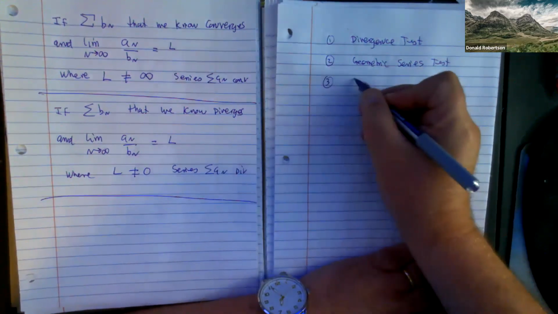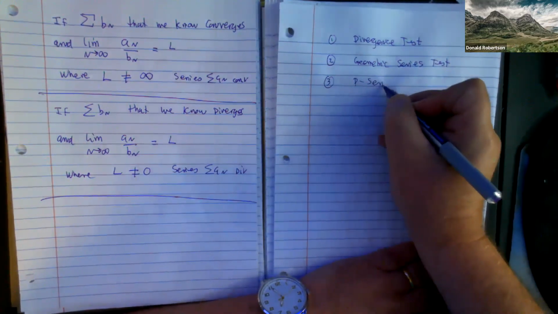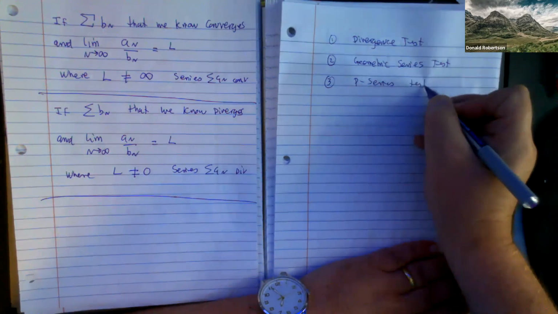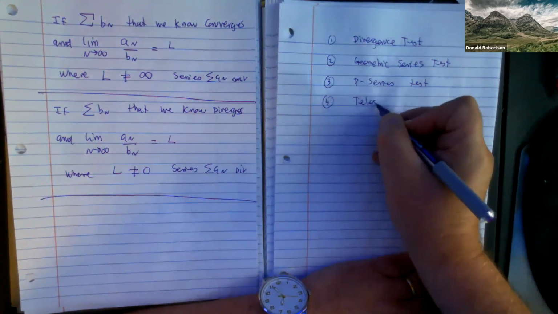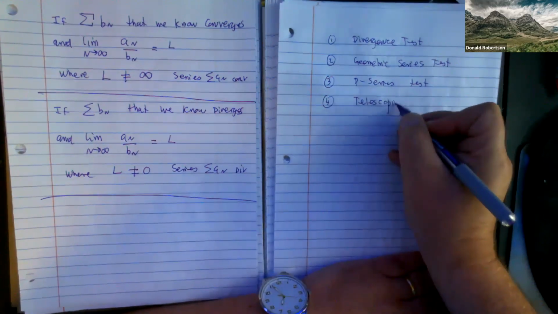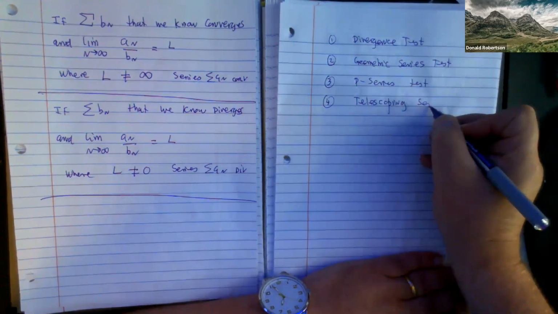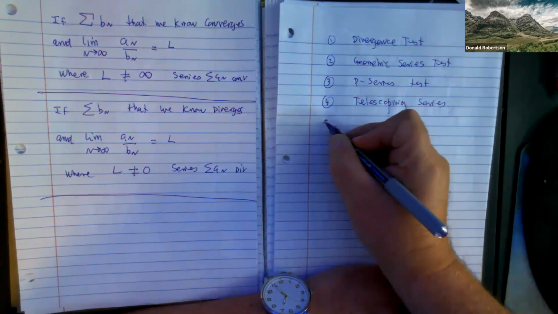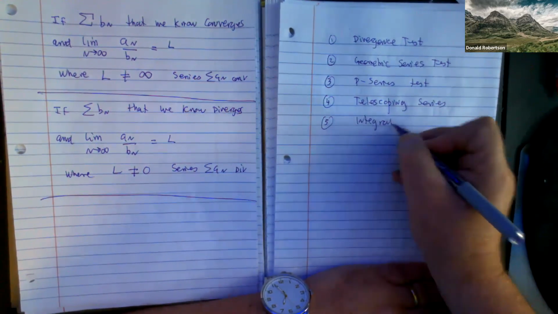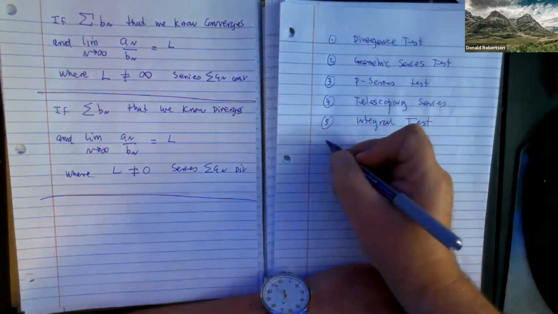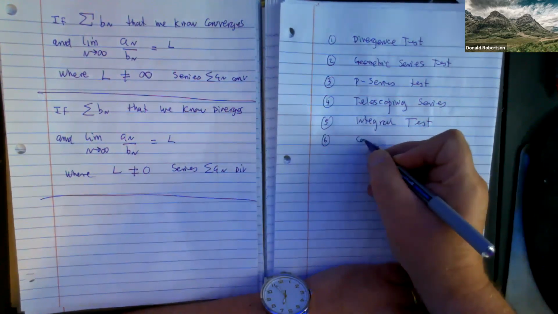The third test is called the P-series test. We have a test called telescoping series. We have an integral test. We have comparison test.